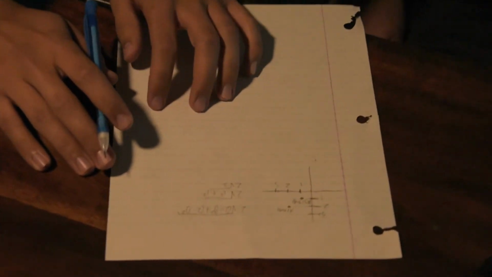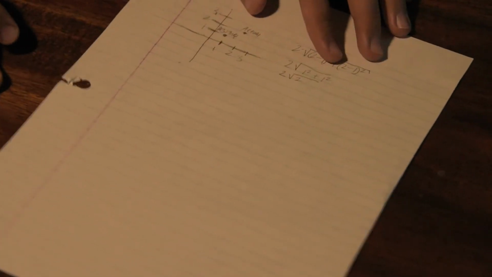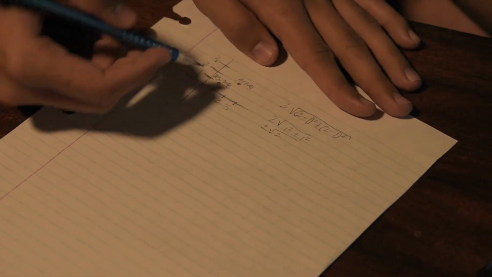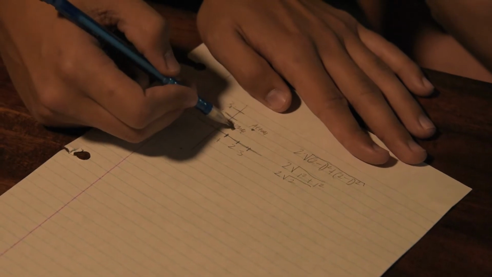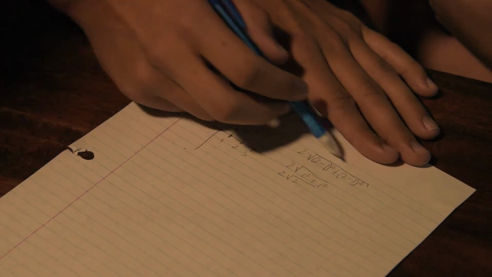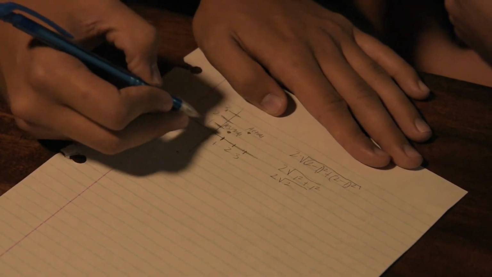So something with a tolerance of 0.3 millimeters can be 0.3 millimeters away from its designated location while still functioning. On this example that I drew right here, this is 1 unit up and 1 unit to the right. You would use this formula to find the positional tolerance of this object.